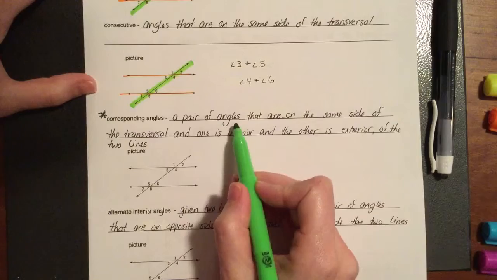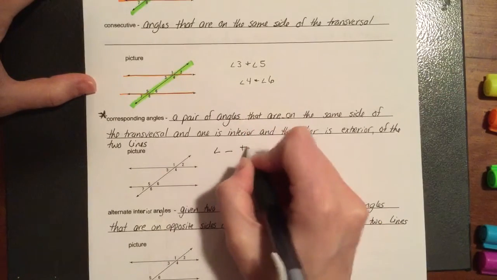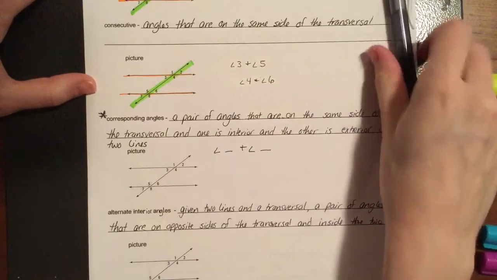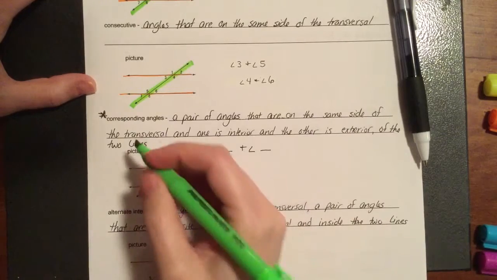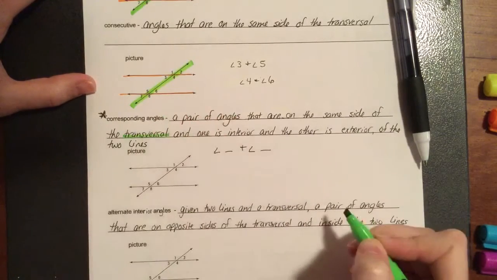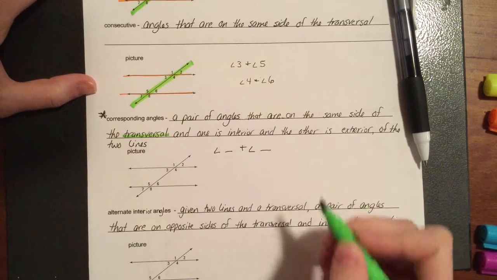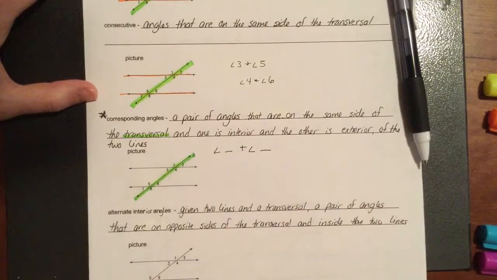So it's a pair of angles. Well, that means I need to have angle blank and angle blank in my answer because it says pair. Pair means two. So we're looking for a pair of answers that are on the same side of the transversal. That means we have to find the transversal. The transversal is the line that crosses through the other lines. So right there, that's going to be our transversal.